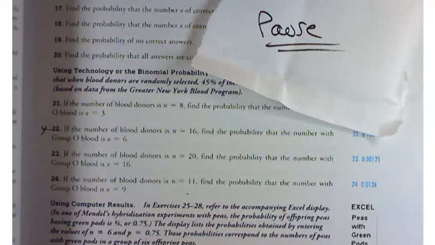Once again, the command is binom dist x for your number of successes, n for the number of trials, p for the probability of success, and then false.